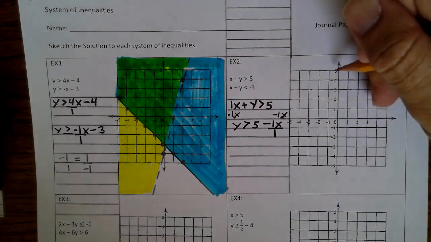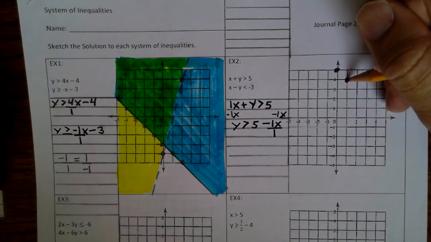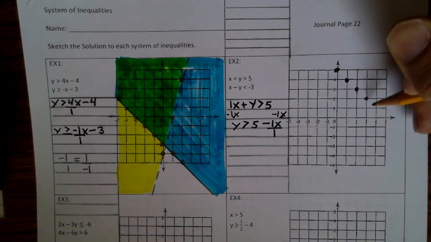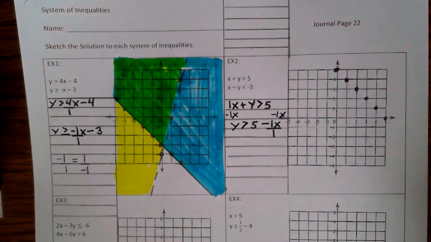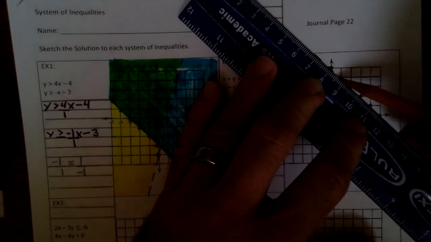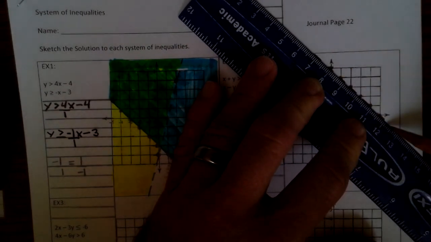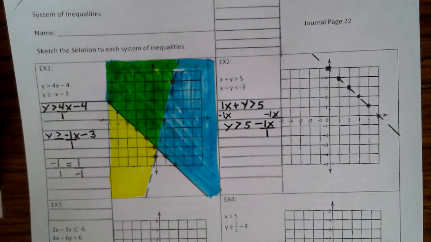So here we're going to start at 5. And we go down 1 to the right one, down 1 to the right one, and so on. There's no line in these, so it's a dashed line. Now it's greater than, so we shade above.